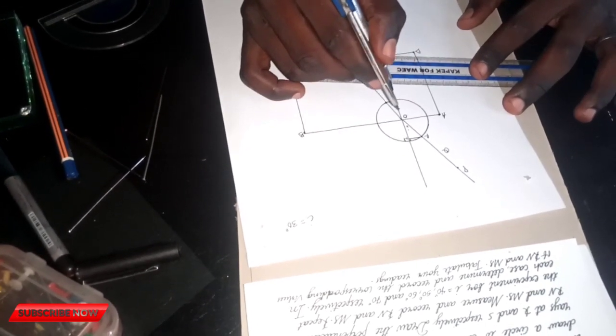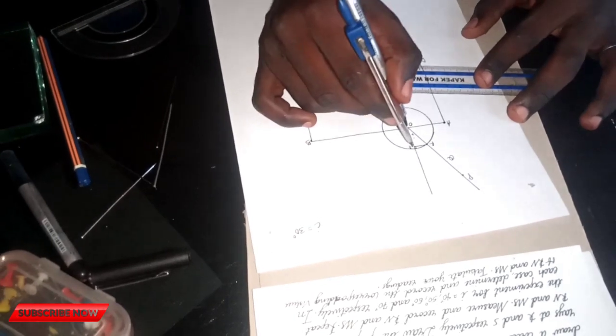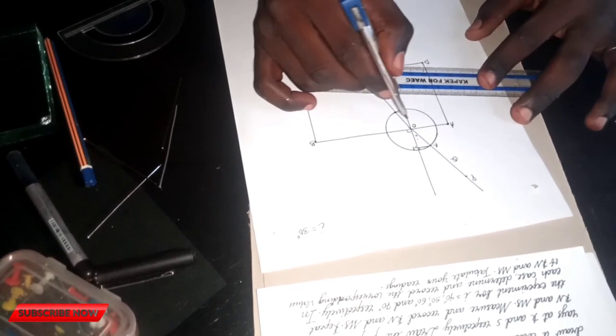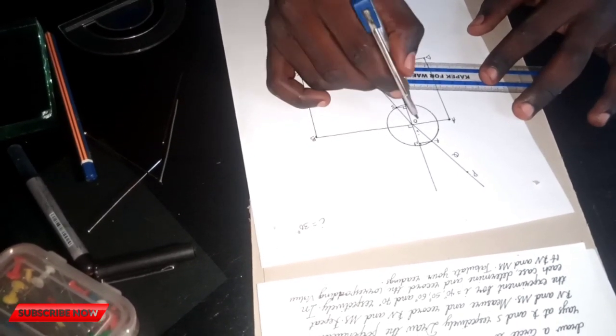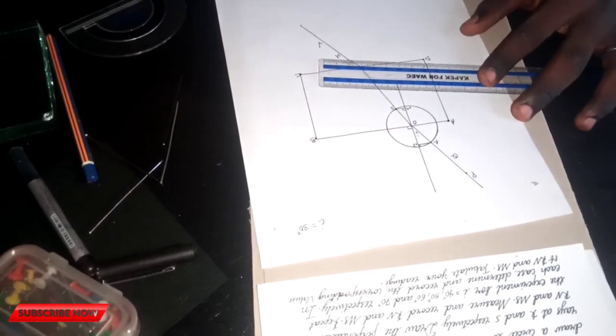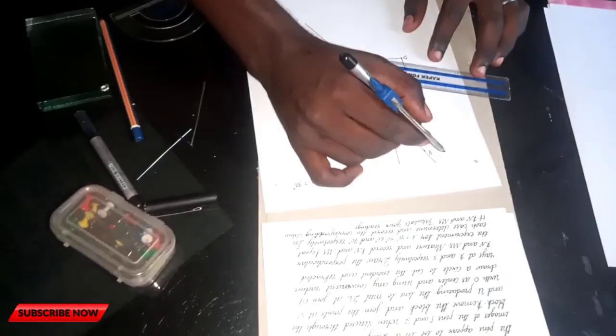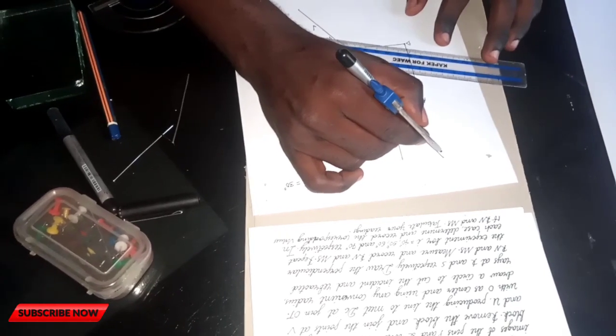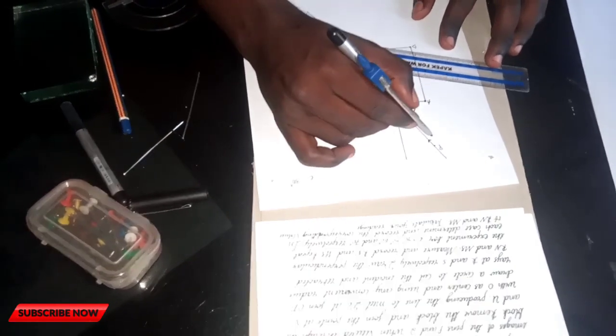This is also an angle 90 here. There's an angle 90 here also. So this is going to be my S and this is going to be my M. So the next thing to show now is for me to show the direction of the incident ray.